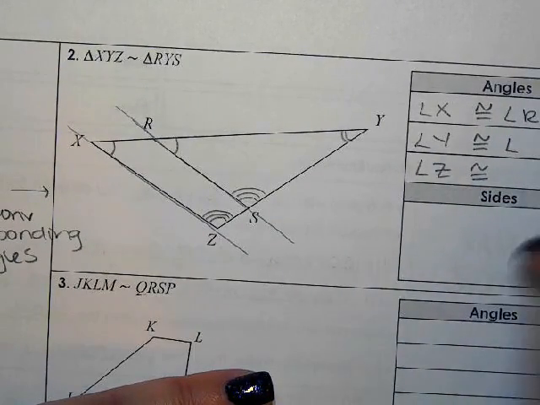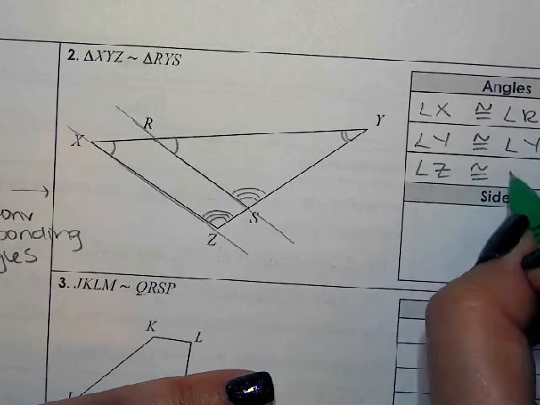Okay. I want you guys to take a moment and write out your proportions.